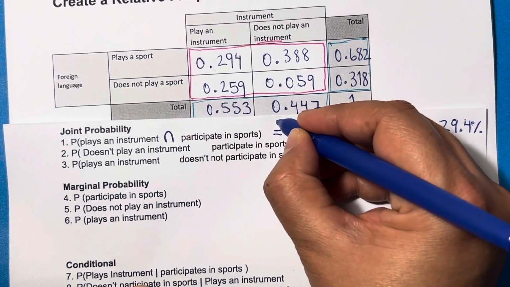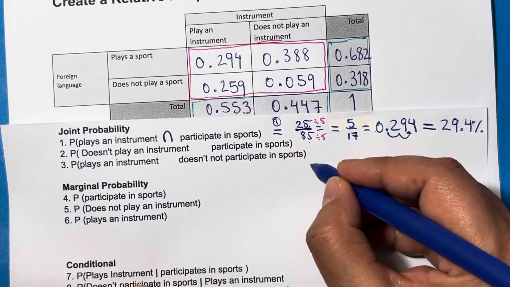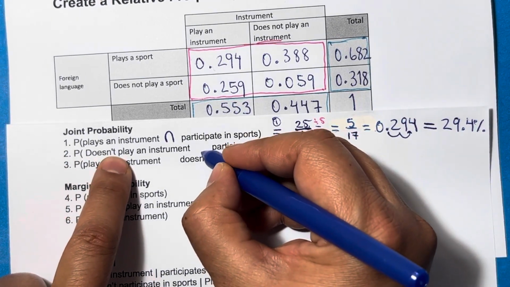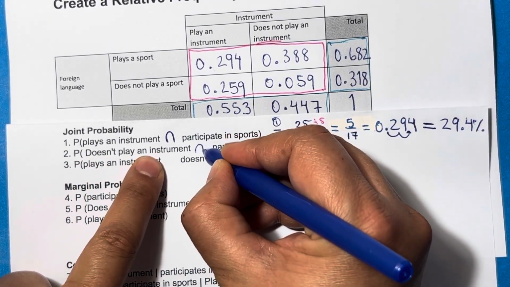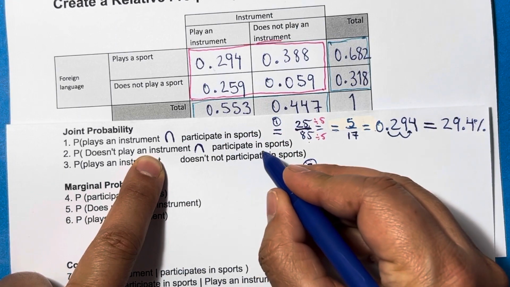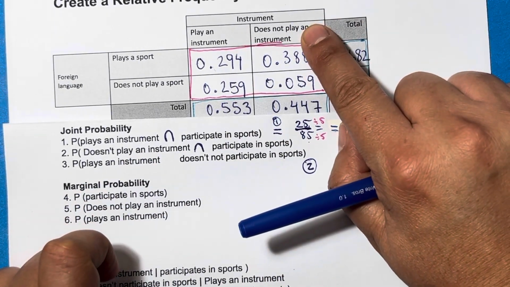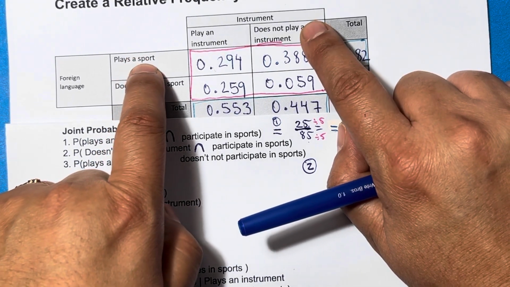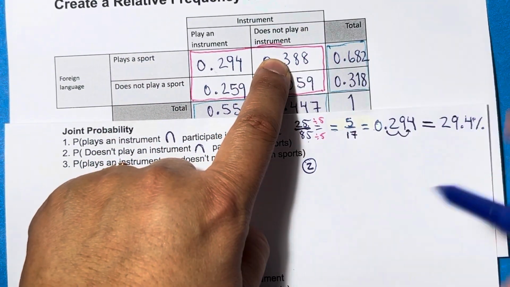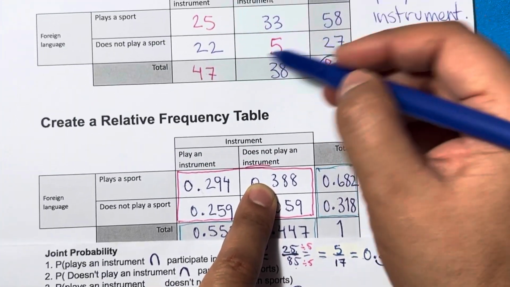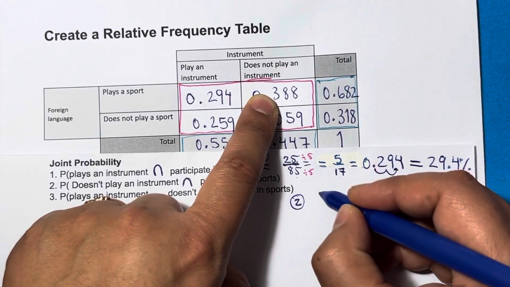So that's for number 1. For number 2, it says, what is the probability that somebody doesn't play an instrument and participates in sports? Doesn't play an instrument and participates in sports is this right here. So I'm going to ask you to put the value from the first table. So have it there with you.